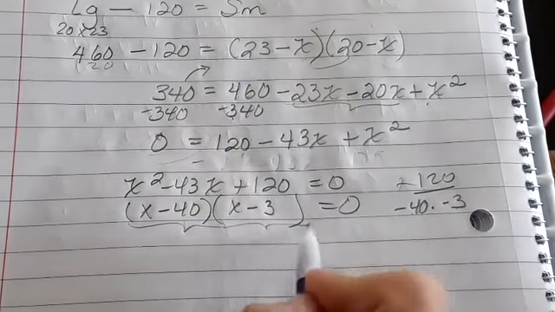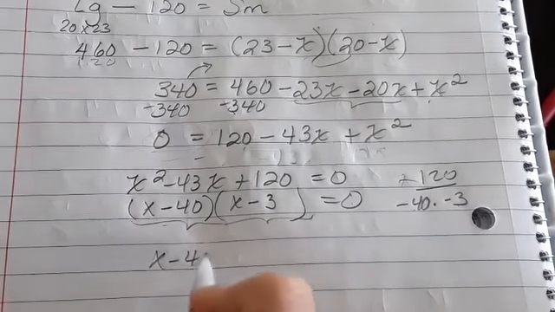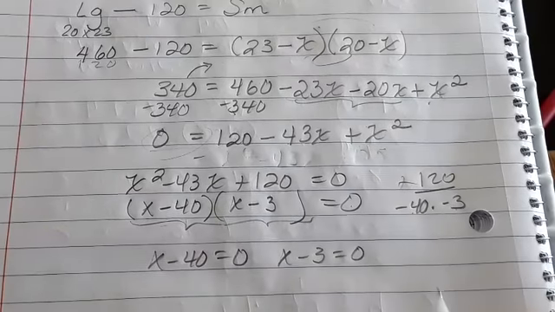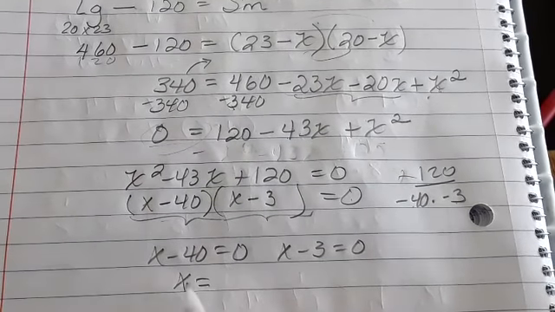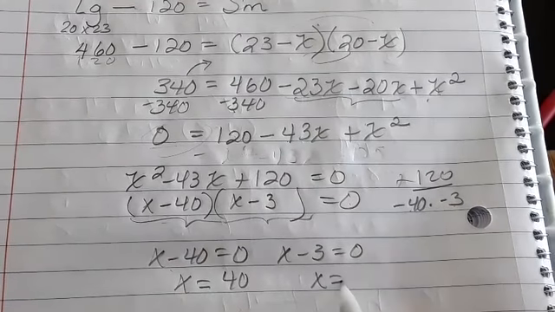So our product is 0, so one of your factors must be 0. So either x minus 40 is our 0, or x minus 3 is our 0. What's the possibility for x here? Yeah, add 40 to each side, and here add 3, and you get a 3.